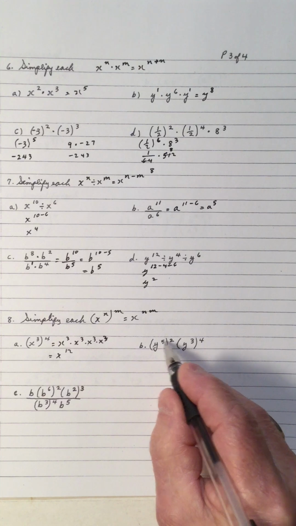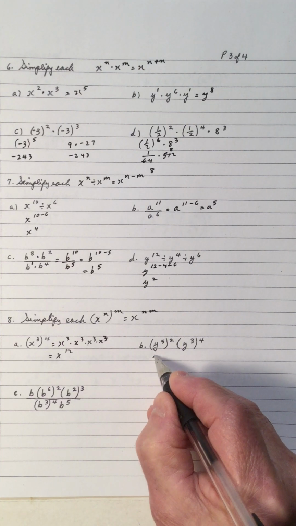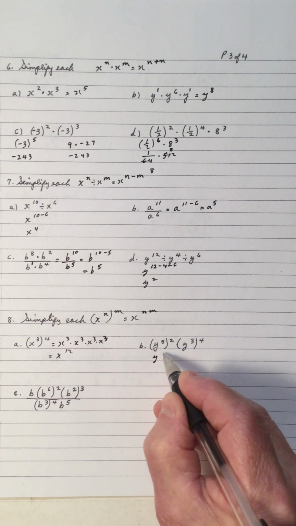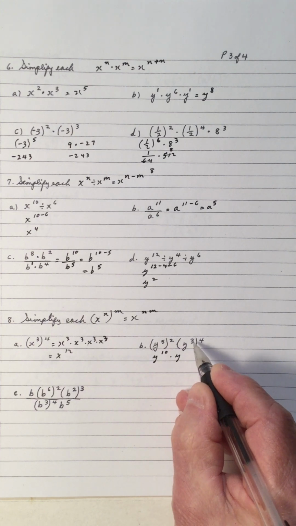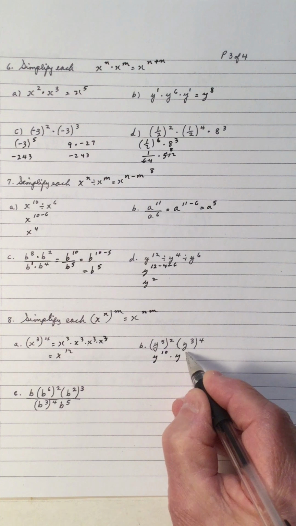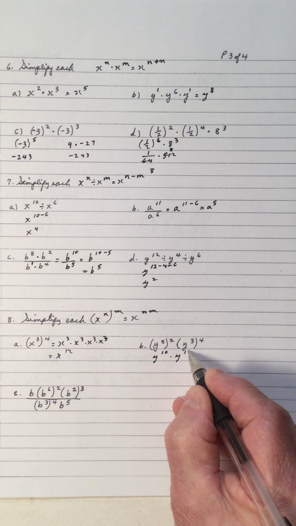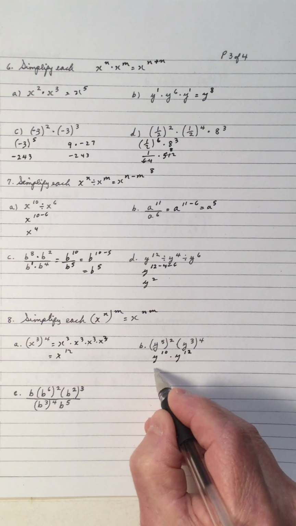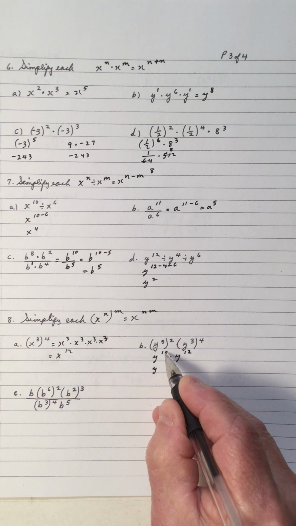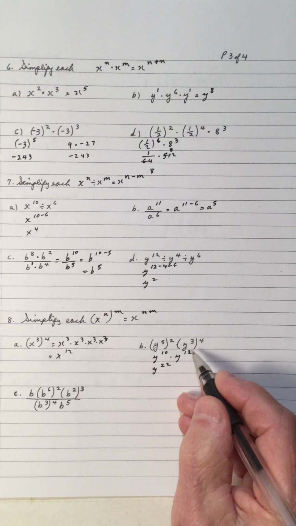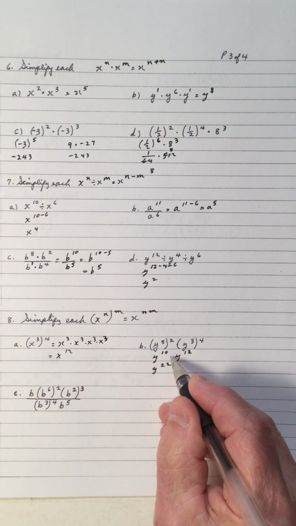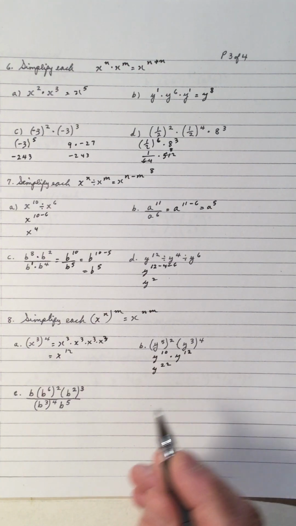And right here we have 2 separate ones, but let's work this one first. Power of a power, 5 times 2 is 10. And we have y cubed raised to the 4th power, so that's 3 times 4 is 12. And because we're multiplying, we add, so 10 plus 12 is 22. When you multiply exponentials with the same bases, you add the exponents.